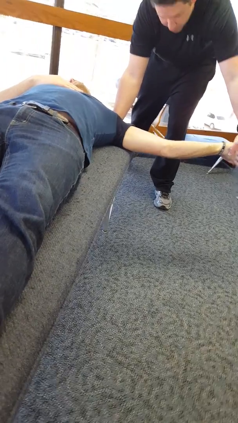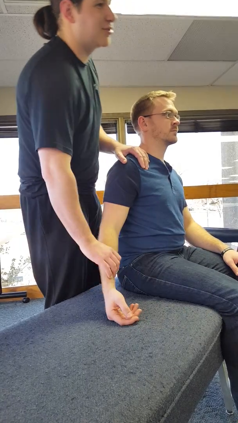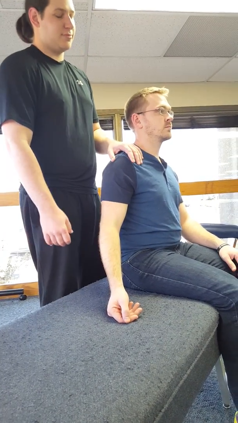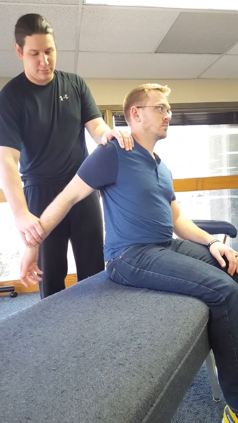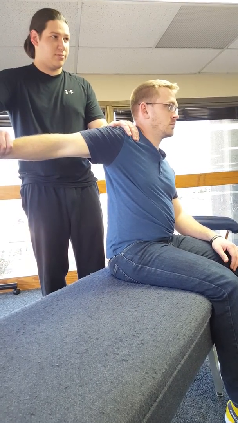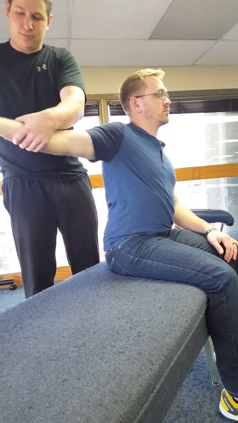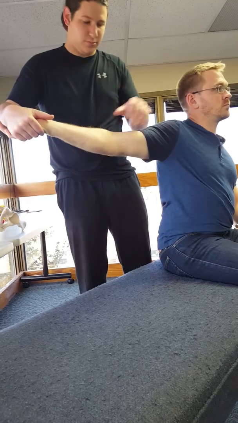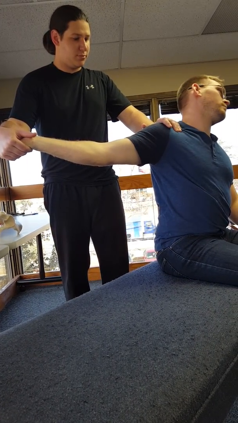That's it. Action. Neural tension test, third variation. Shoulder extended fully, shoulder abducted fully, shoulder lateral or external rotated, elbow extended fully, forearm supinated fully, wrist and fingers extended fully, cervical lateral bending to the contralateral side.